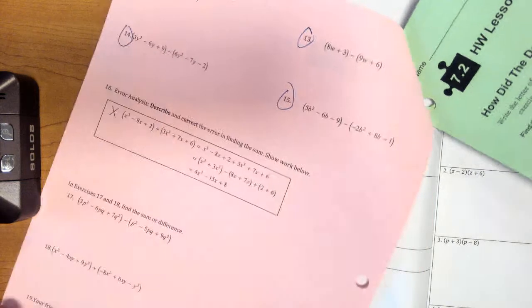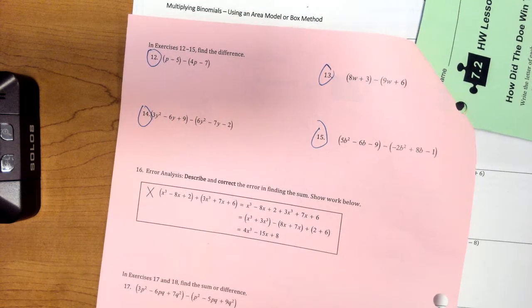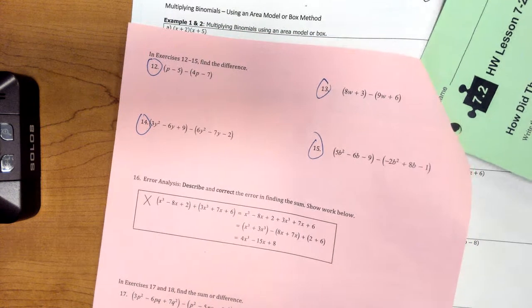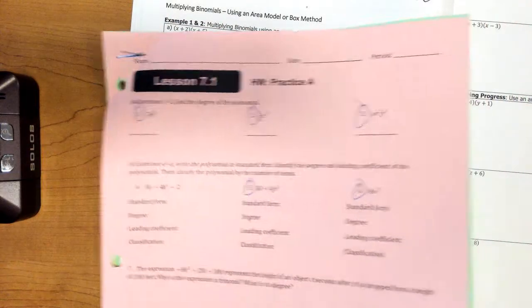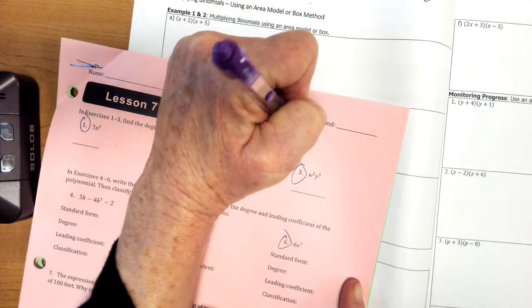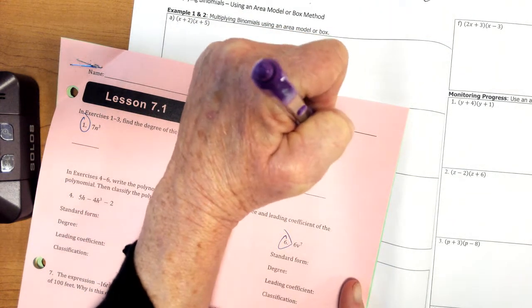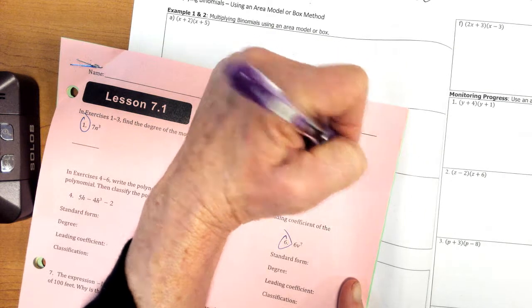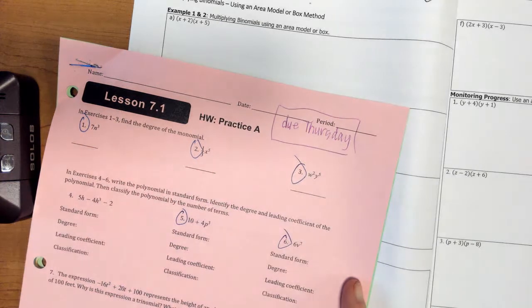And then on the back page, I told you to do 12, 13, 14, and 15. So those are still going to be important to do. I also want to make note real quick that I now have said that this is due on Thursday. So not Tuesday, as I had originally said, but Thursday.